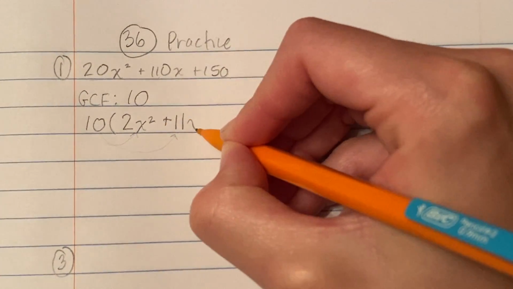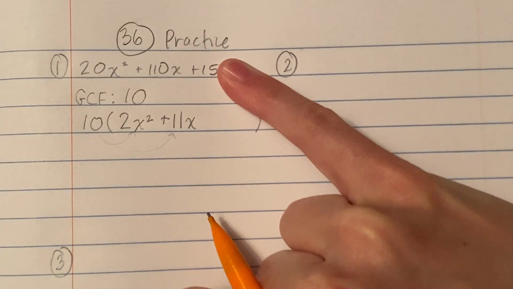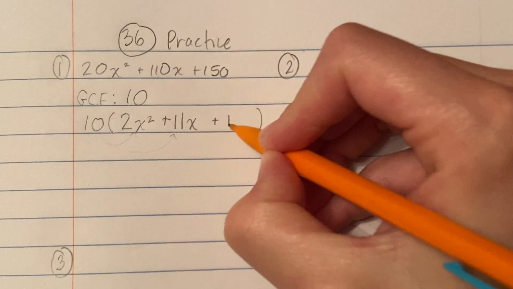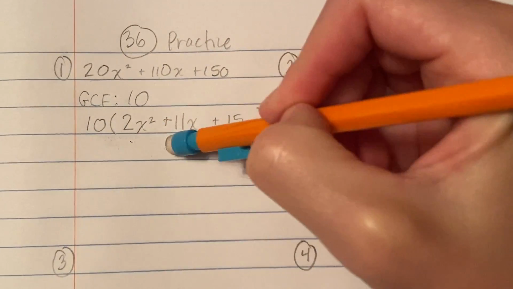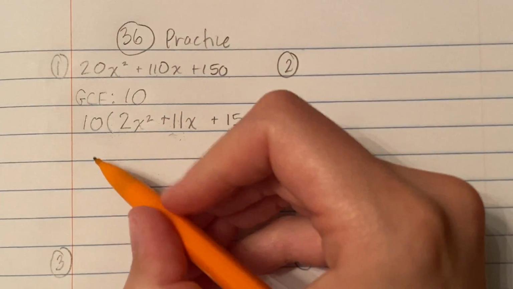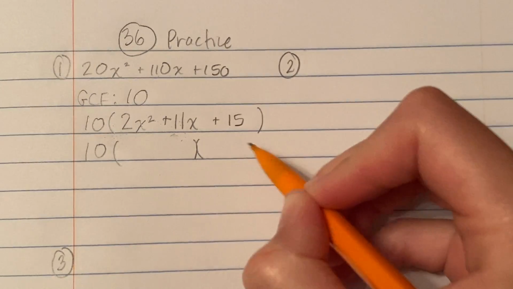Everything is positive here, so a nice positive number. And again, 10 times what is 150? It's 10 times 15. Okay, let me just erase these little arrows. Okay, so now I'm going to bring down my GCF. I'm going to bring down my two sets of parentheses.